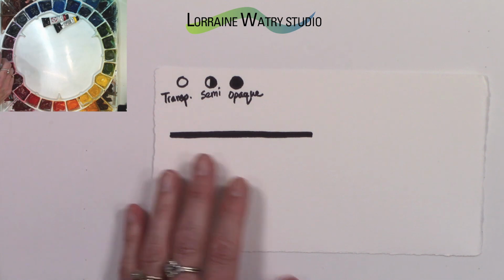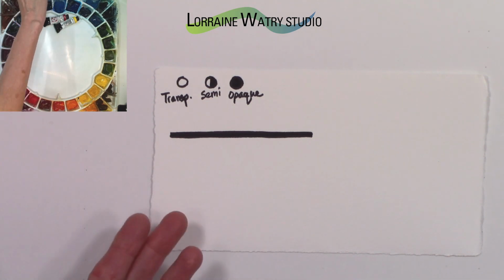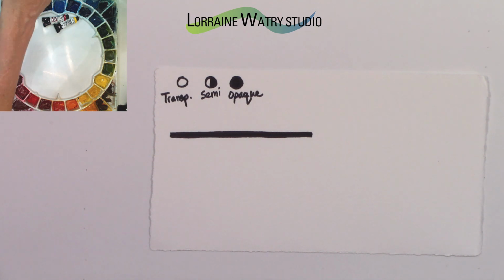All right, so I'll move that, and then I wanted to show a couple things having to do with the transparency of the pigment and or the opaqueness. And so I will use my Quin Rose as the first example, and it is a transparent red.